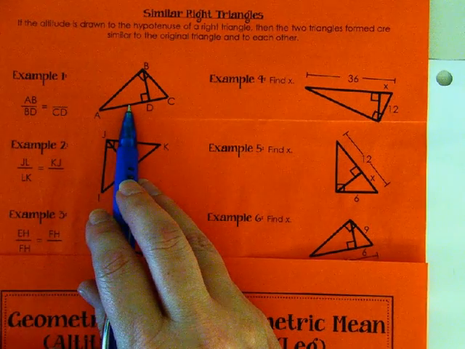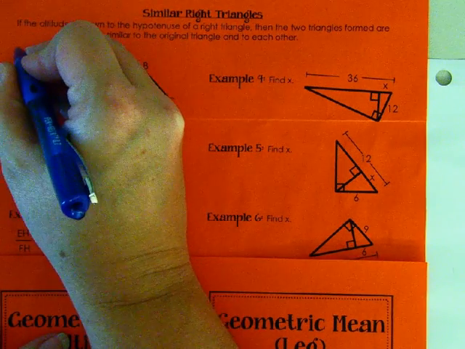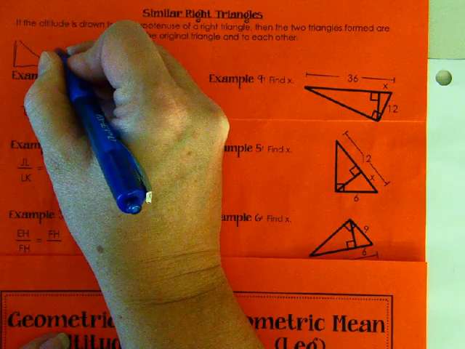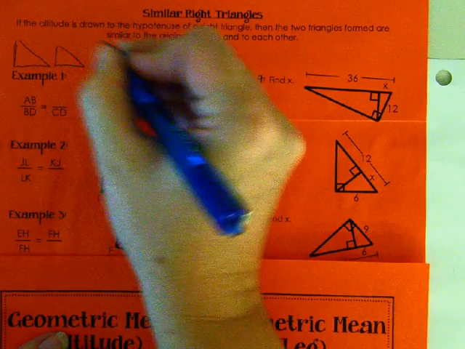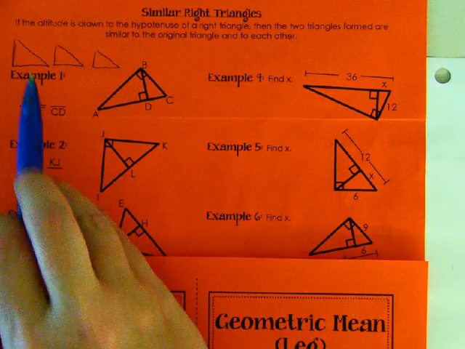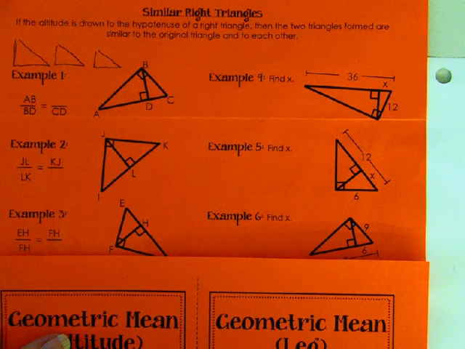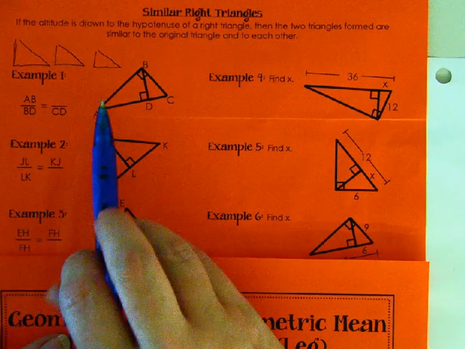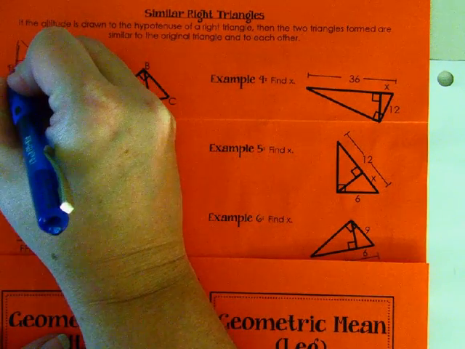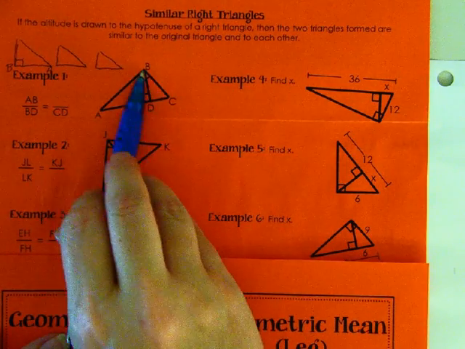Okay, so for this one, something that you might want to do is you can draw 3 triangles. So I'm going to set them up so that they all are sitting with the same orientation and they just get smaller. And then I'm going to label the vertices, so that makes it easier for me to be able to figure out which sides correspond with each other. So for the big one, my right angle is at B, the long leg is A, and the short leg ends at C.